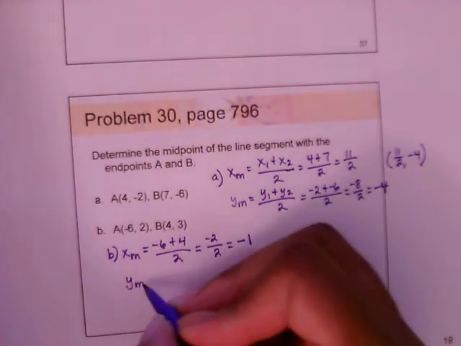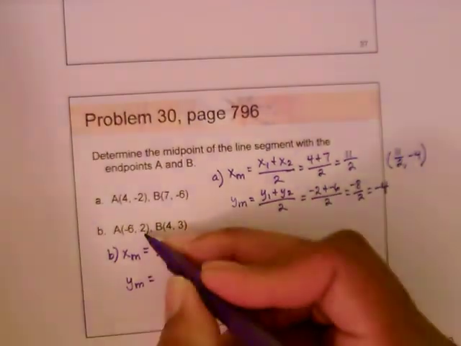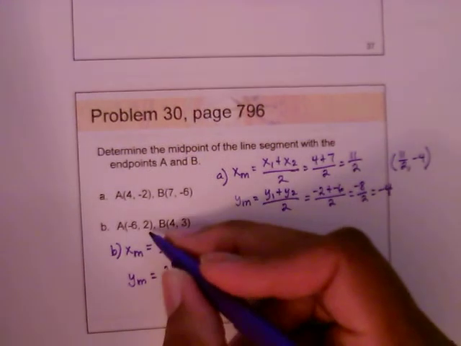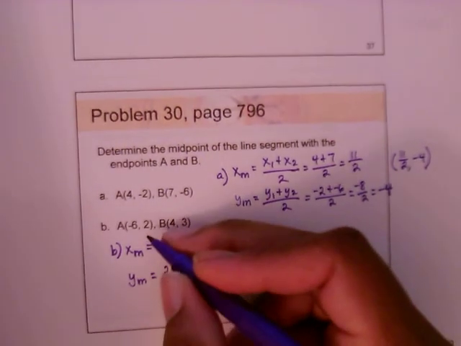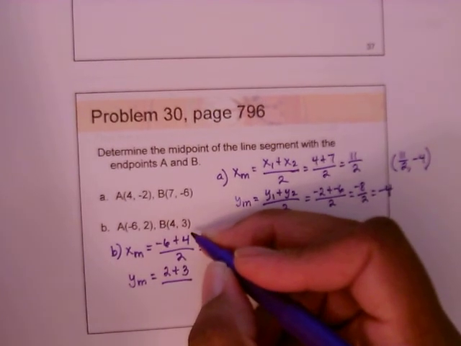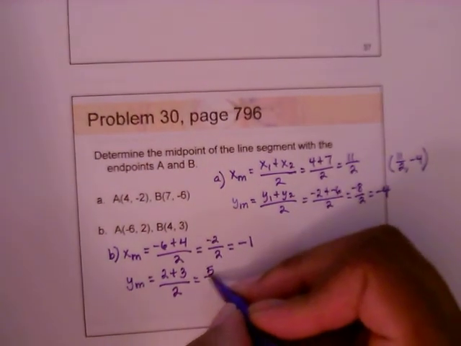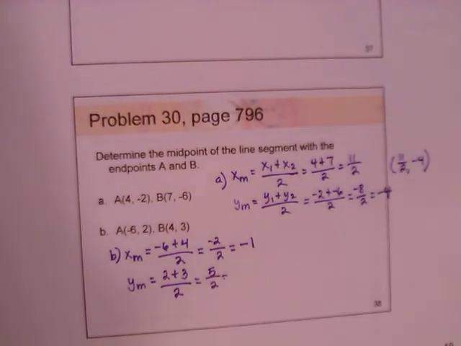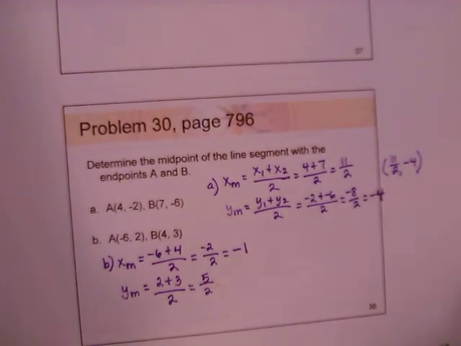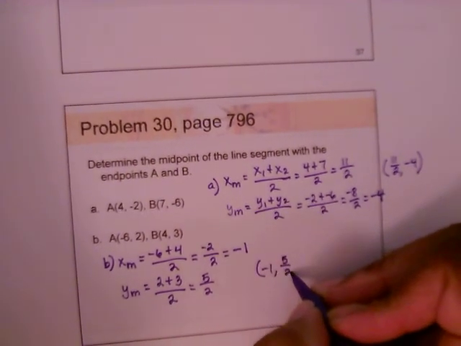And then the y coordinate of that midpoint would be this, 2 plus 3, y1 plus y2. y1 is 2, and y2 is 3. So it's 2 plus 3 divided by 2. 2 plus 3 will be 5. And we just leave that as 5 halves. So that midpoint would be -1, 5 halves.